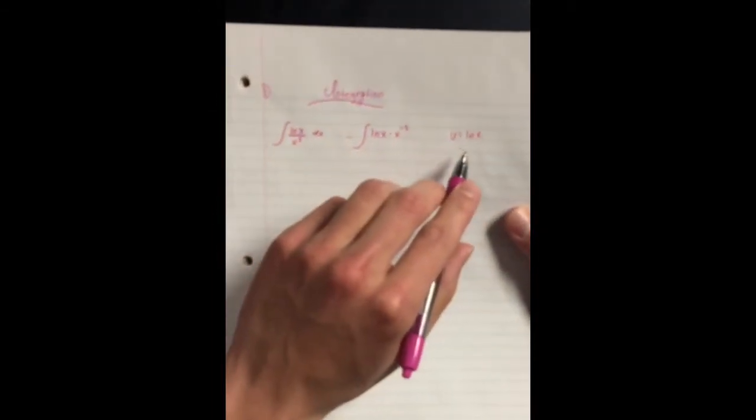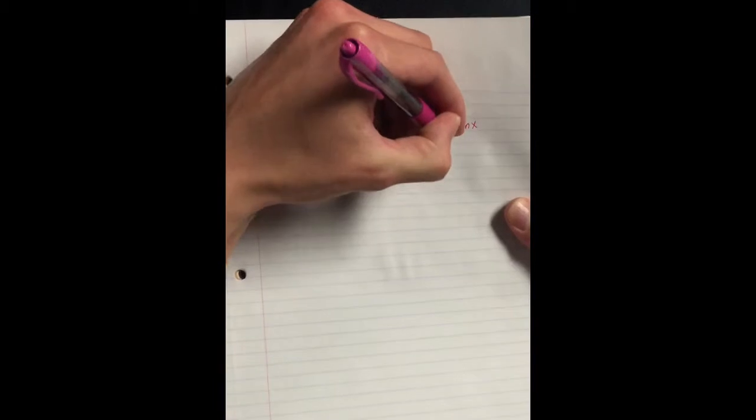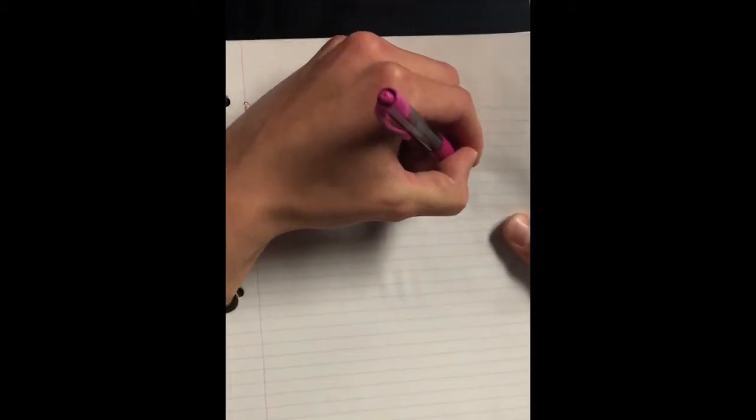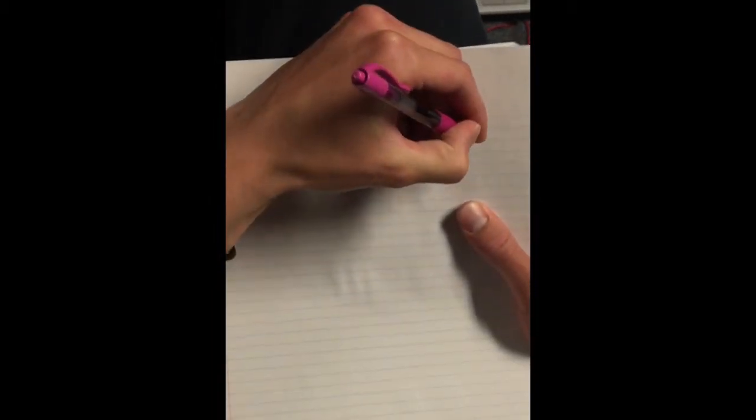So the derivative of ln of x is equal to 1 over x dx, which leaves us with x to the negative fifth. So we have dv is equal to x to the negative fifth.